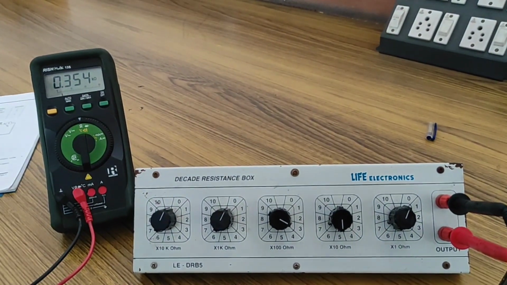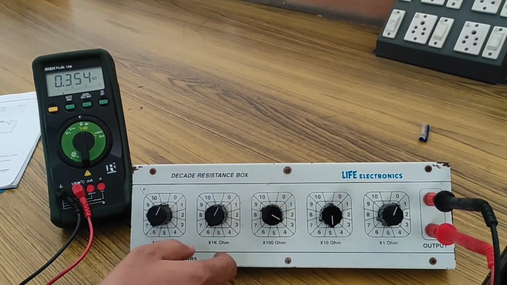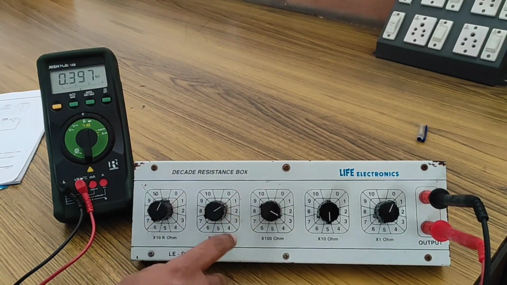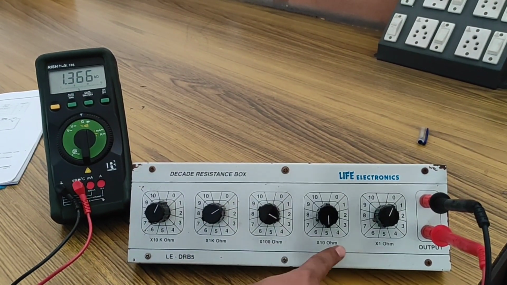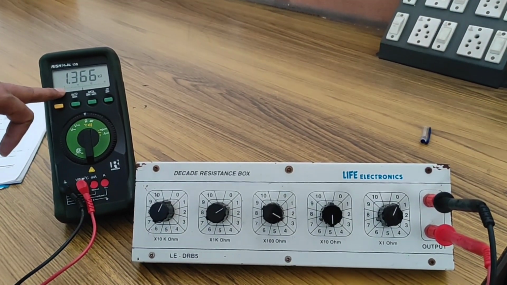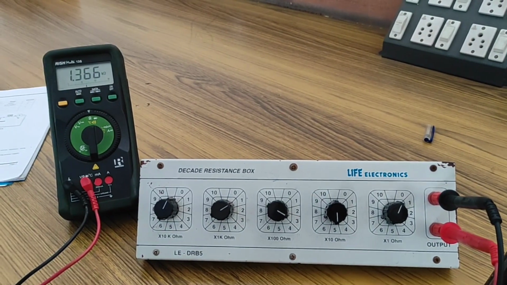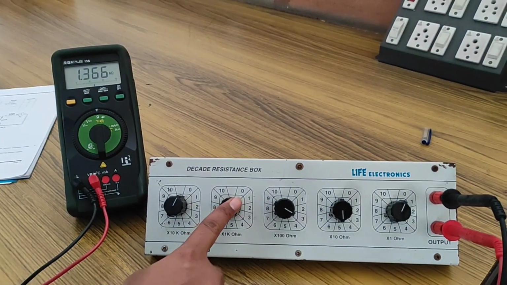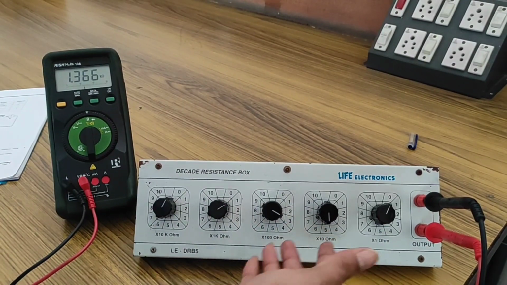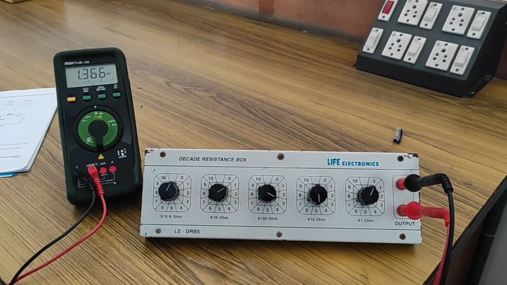Like that, you can set different values. If I go with the K knob, 1K plus 350, so 1000 plus 350, it is showing 1.3 kilo ohms, 1 plus 0.3.